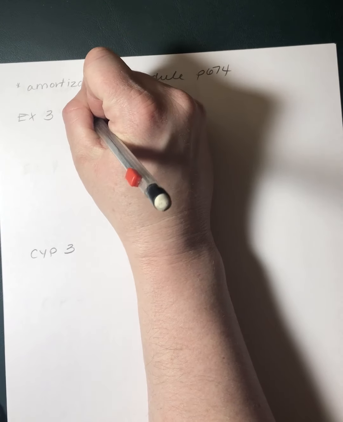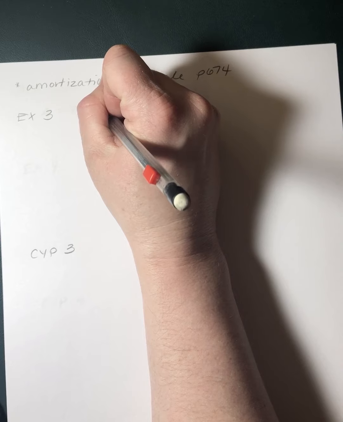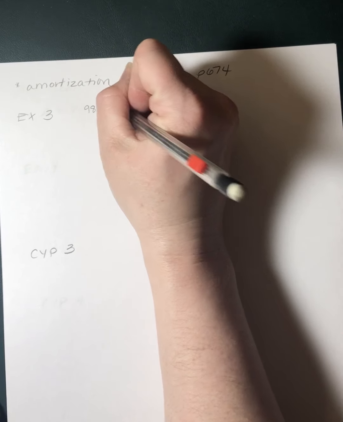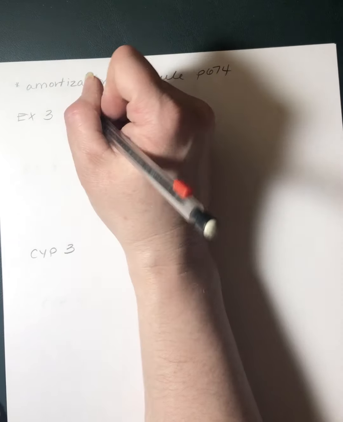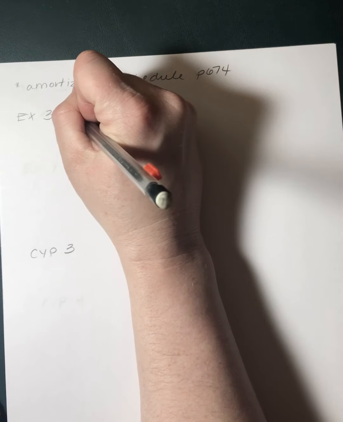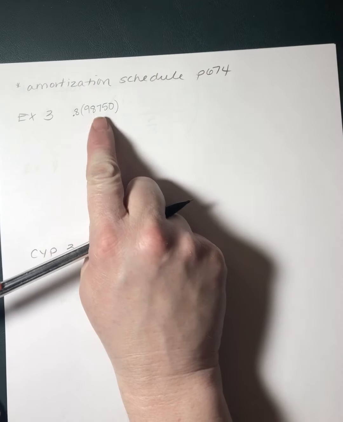first thing we have to do is we have to look at what the actual mortgage value was. Okay, so you have the $98,750, okay, and you paid 20% down, so that means that my mortgage is only 80% of this.